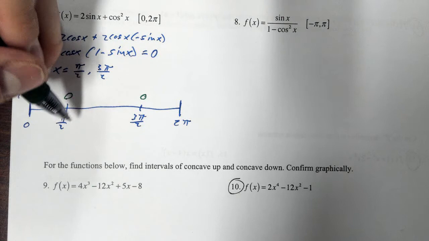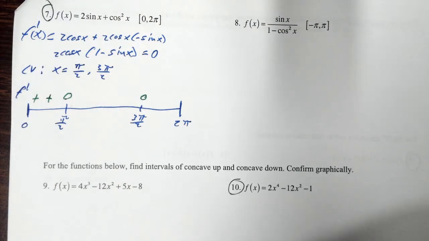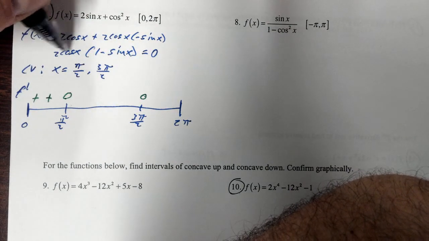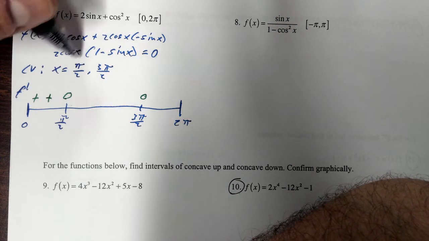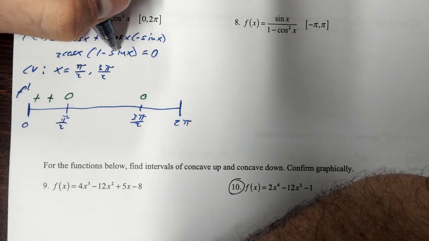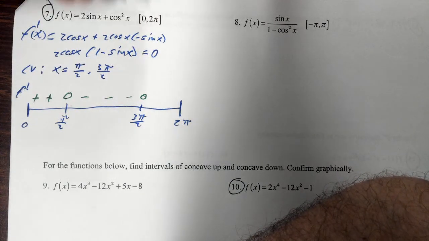Between pi over 2 and 3 pi over 2, well, I could pick pi. If I picked pi, cosine of pi is -1. So I've got a -2 out here. Sine of pi is 0. 1 minus 0 is 1. So it's negative in the middle there.